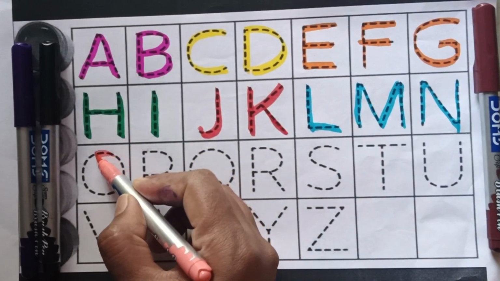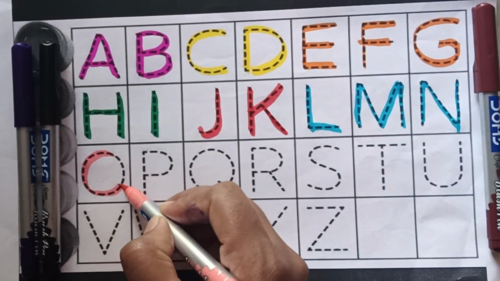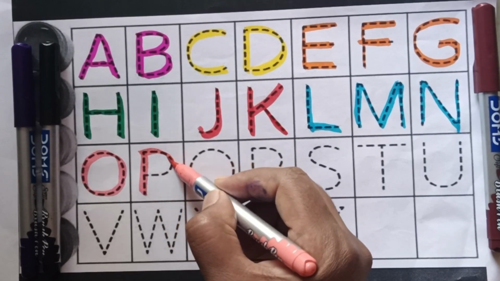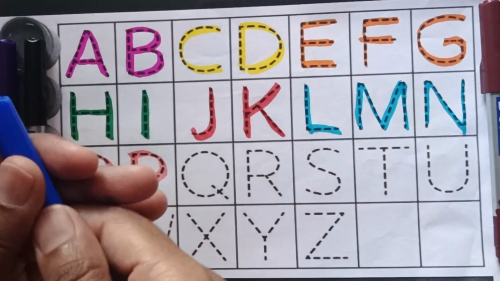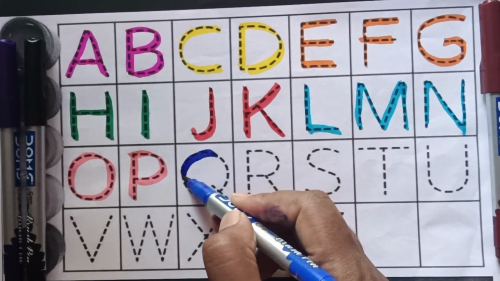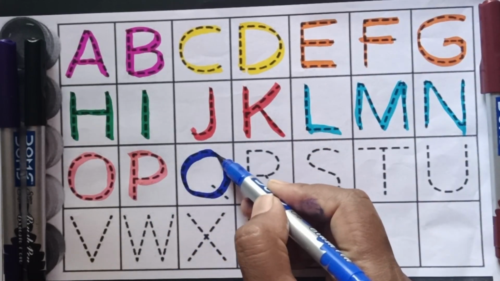Now third line. In this third line I use light pink color. O. O for orange. And P. P for parrot. Hey kids, now I'm using blue color. In this Q. Q for quill. Q for queen.